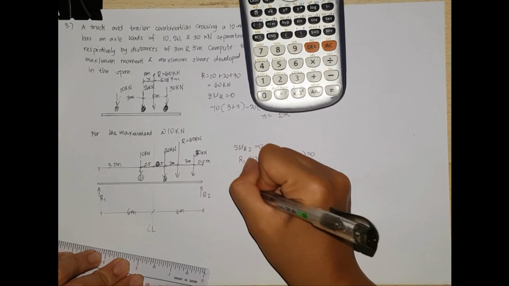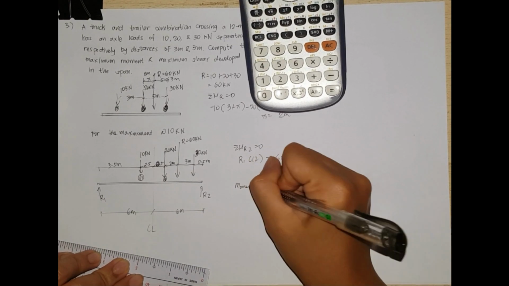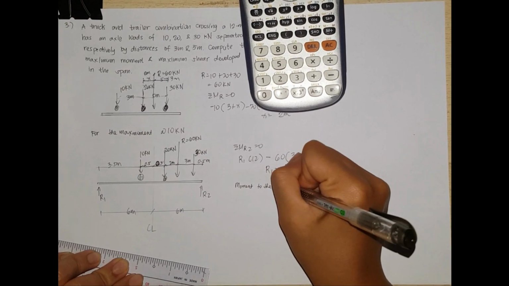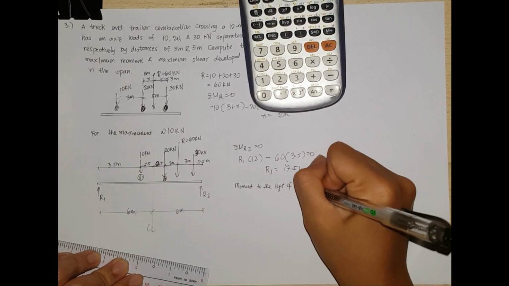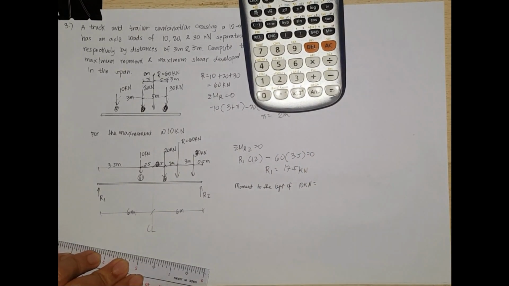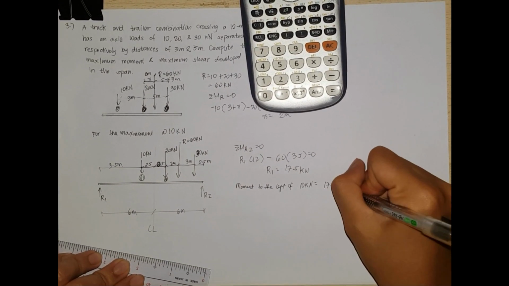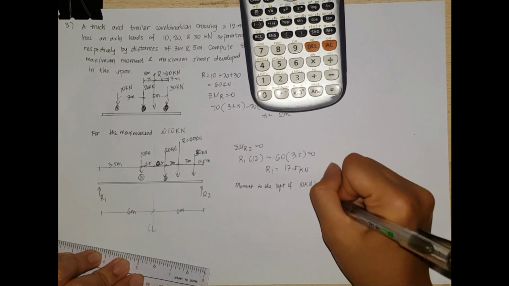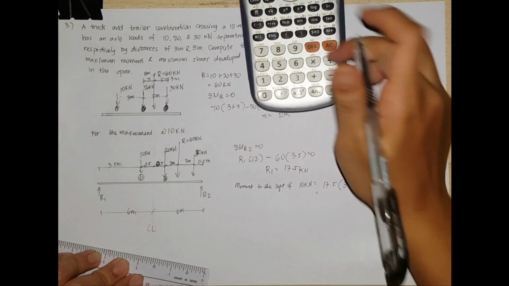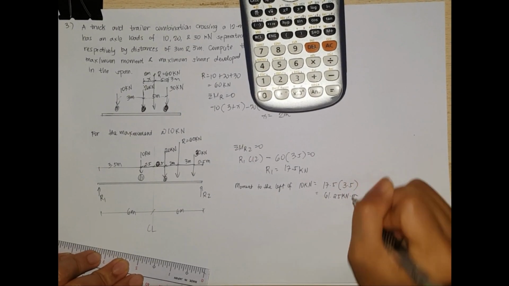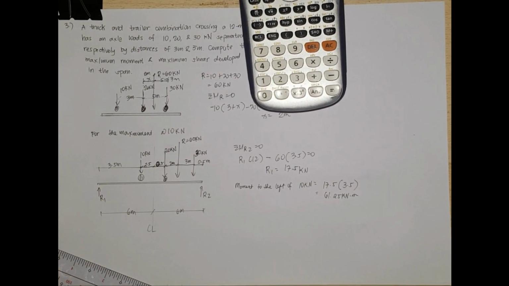And then, taking the moment to the left of 10 kilonewton, we have R1, which is 17.5 multiplied by 3.5, so it is equal to 61.25 kilonewton meter.